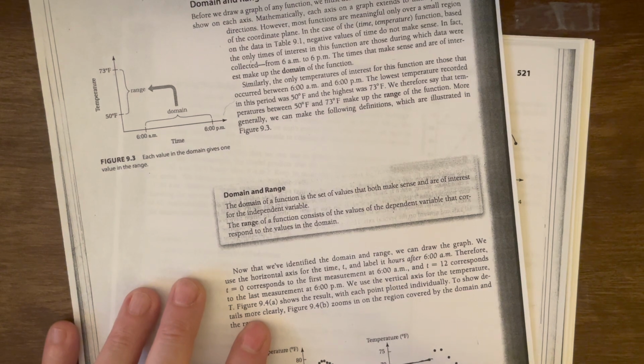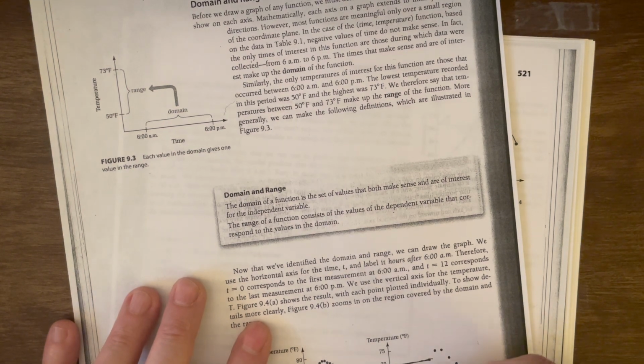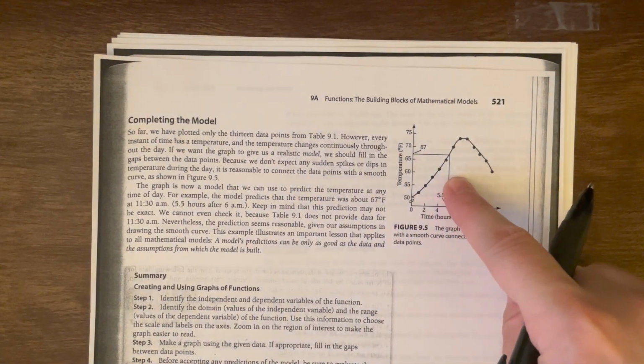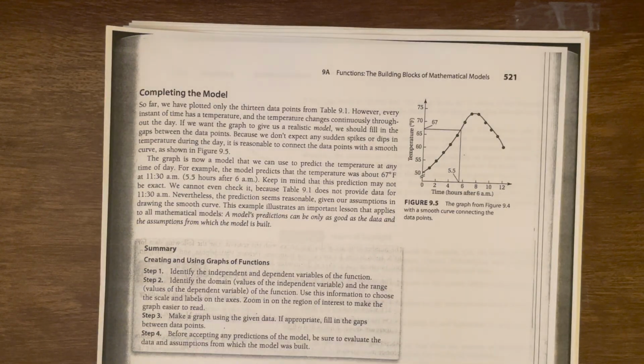So I'm not just connecting dots, straight line, straight line, straight line. I'm trying to smoothly see that type of situation, and that's what they have represented here. So let's do this together. Let's look at example 3, and let's do one together like that.